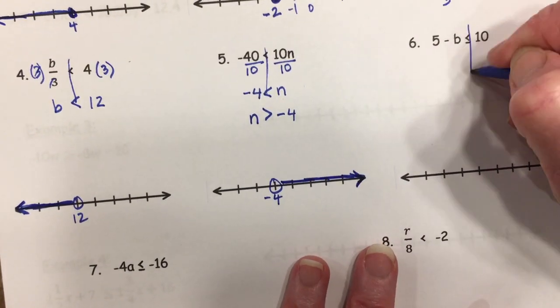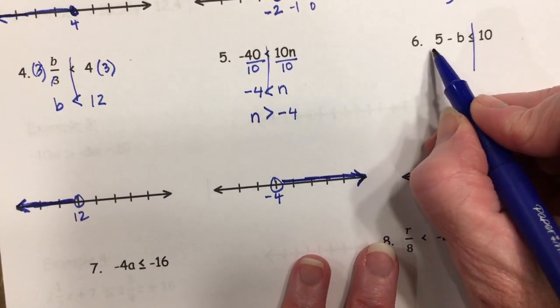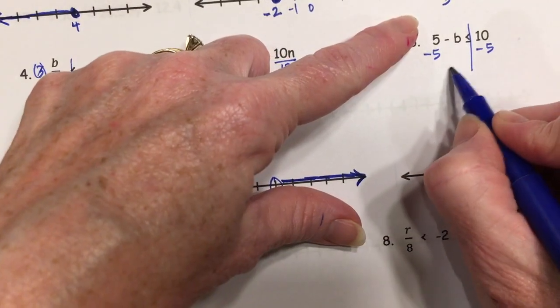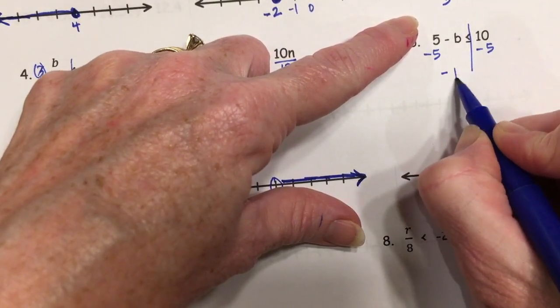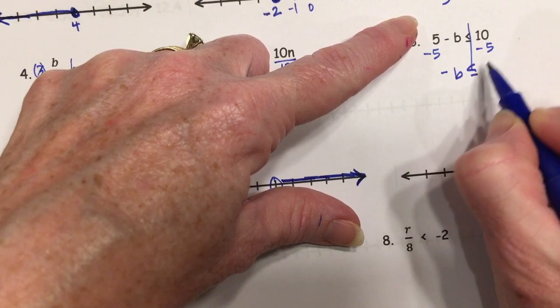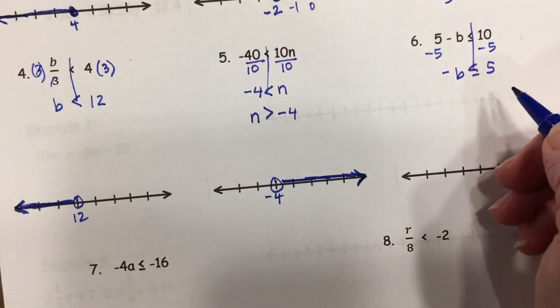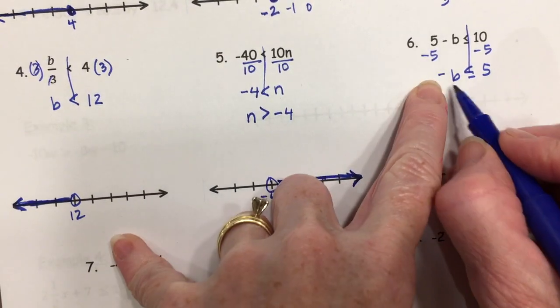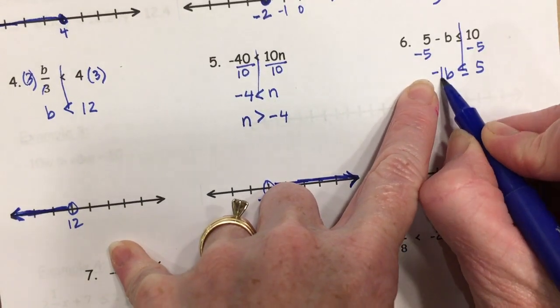Over here, I'm going to cut it in half. Okay, get rid of the 5 by subtracting or adding a negative 5. Now this one's a little different because I have a minus b right here. Less than or equal to 10 minus 5 is 5. So what do you do when you have a negative variable? Well, you need to think of this. It's not just negative b, but negative 1b.